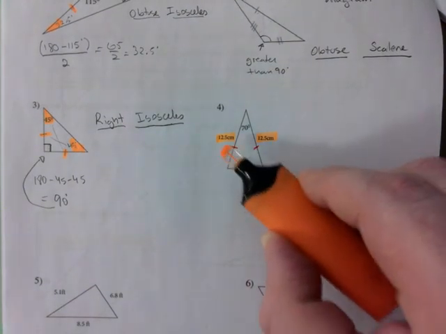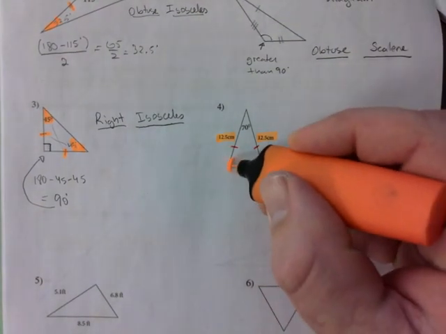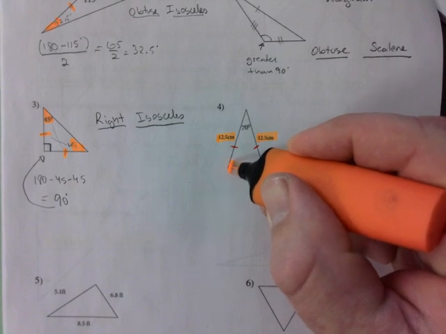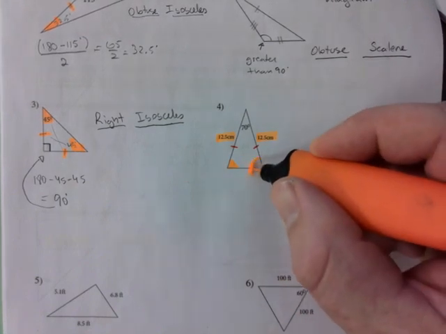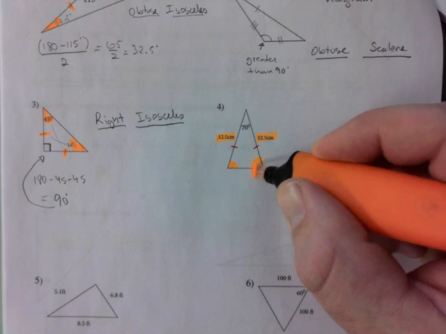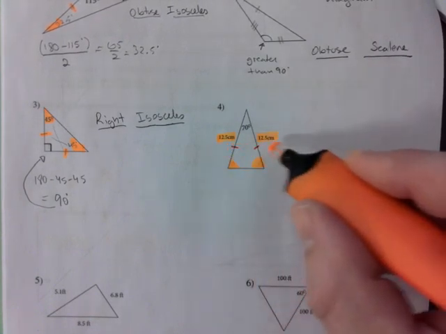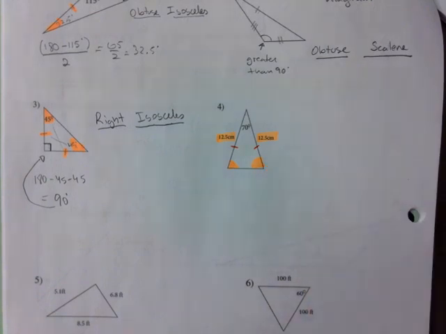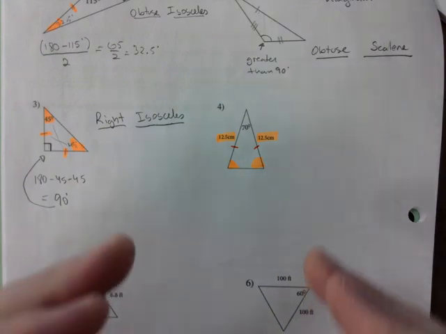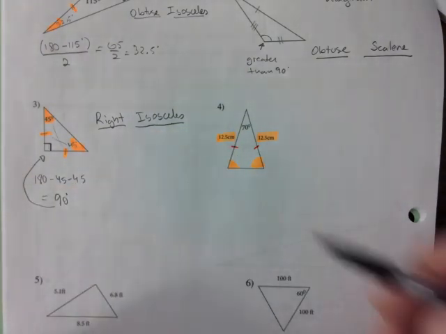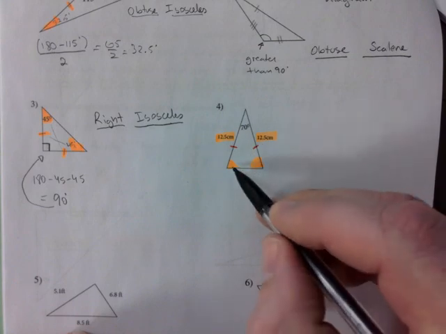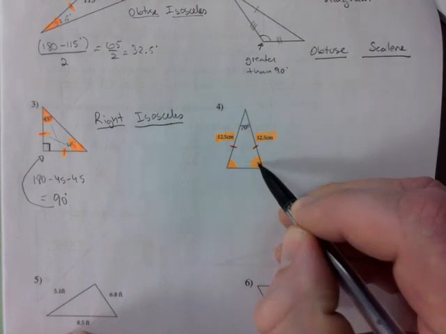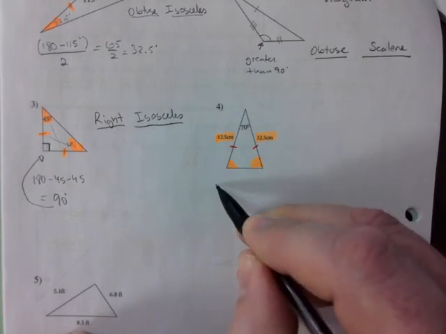That means that both angles across them are also congruent. This one is going to be the same as this one. Because these sides are the same, so are the angles across from them. That's always going to be true in life, guys. Just make any triangle. If you have two sides that are the same, the angles across from them are going to be the same.